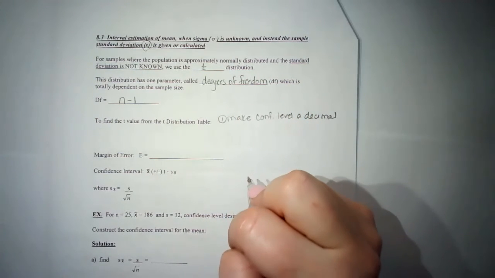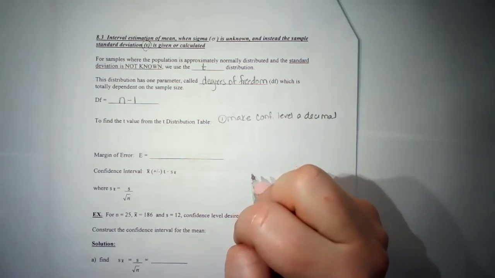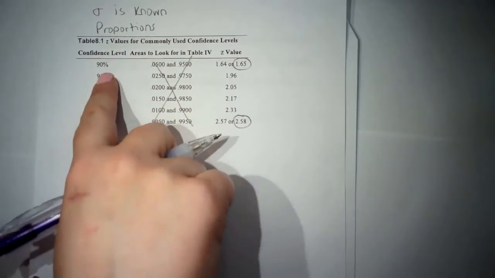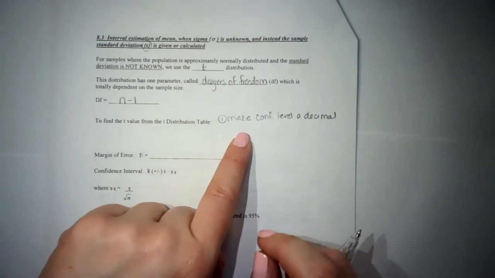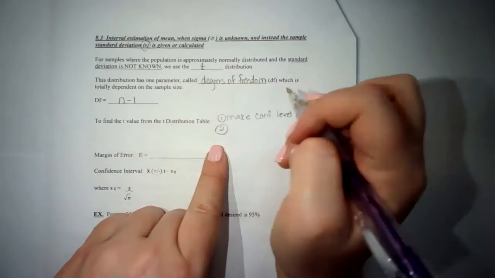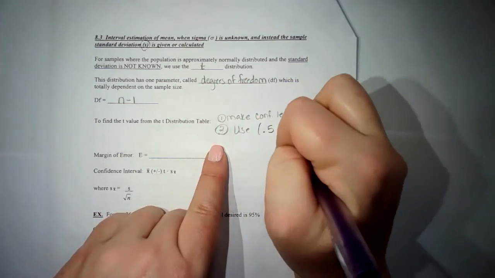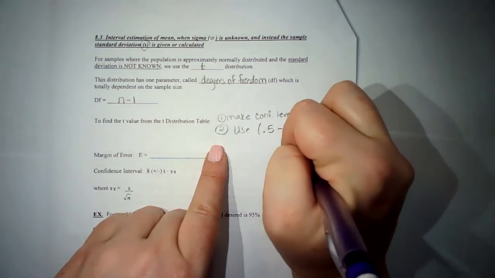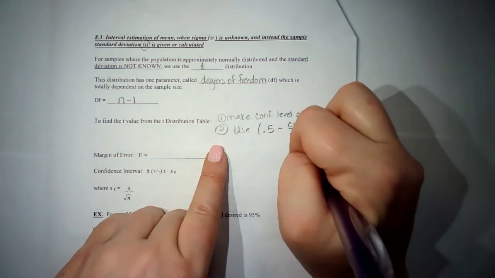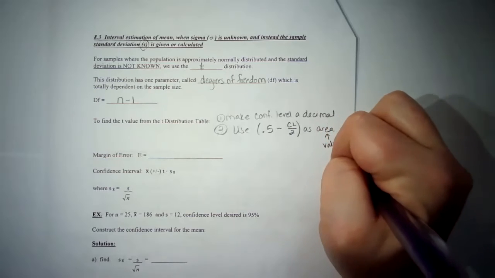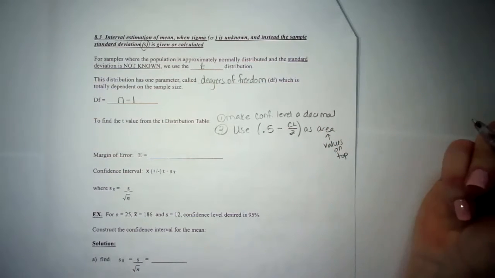They're still going to tell you make a 90% interval or a 95% interval, but you can't use this. That's what you have to remember. When they give you these values, don't run to this chart. If sigma is not known, change that percent to a decimal. Second step, you're going to use this little formula, 0.5 minus your confidence level over 2. This is going to be your area, which are the values on top of your T chart.